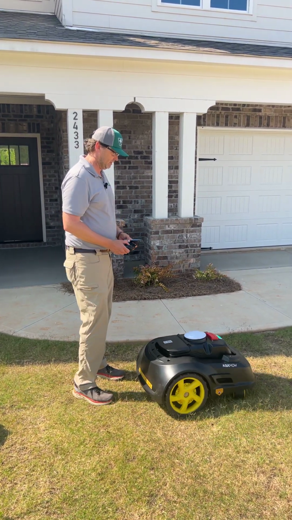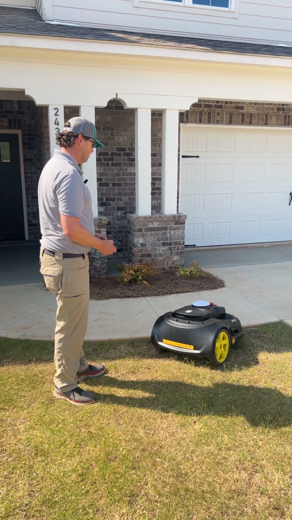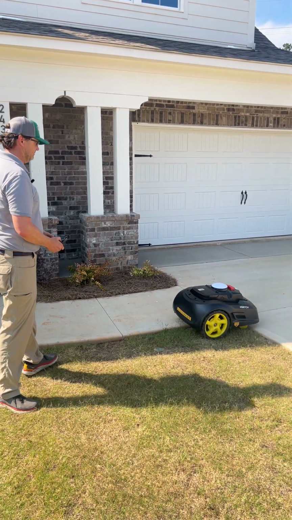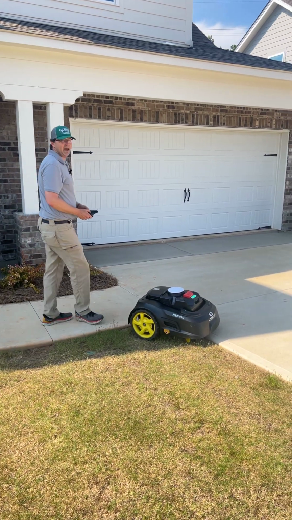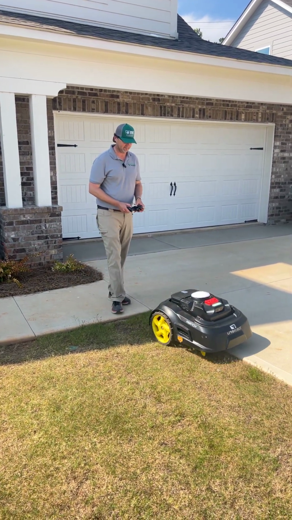I'm going to turn it around. I've got a green light. I'm going to drive it to the edge and begin mapping the area. As I'm driving, it's mapping the area right now.